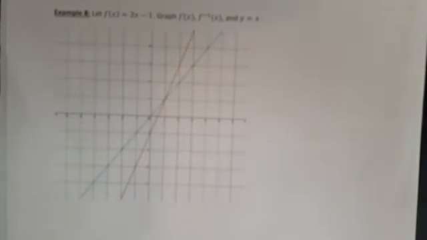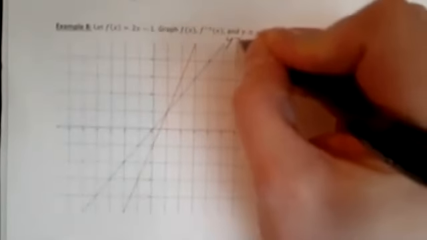I don't want to spend a lot of time on that. If you graph enough of them, I think you're going to kind of see it, and it will probably be a little bit better to just look at it and determine that way. So graph f and graph f inverse and y equals x. So this line is the y equals x line.